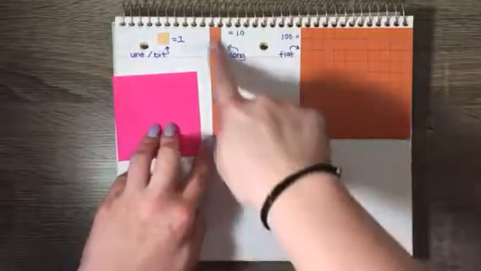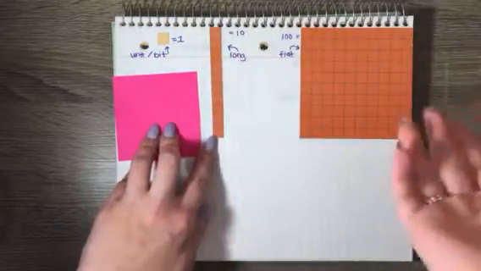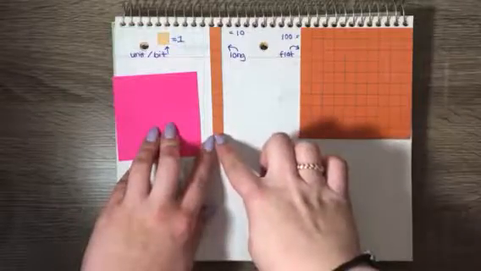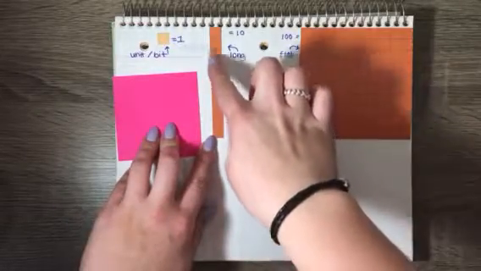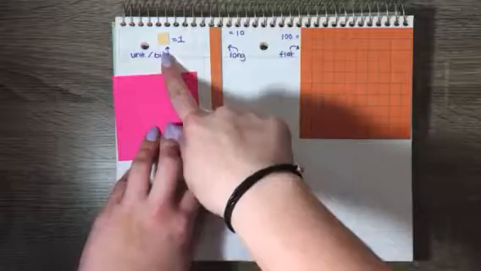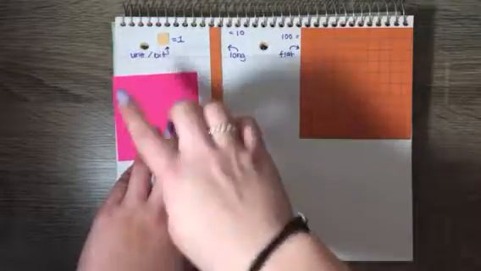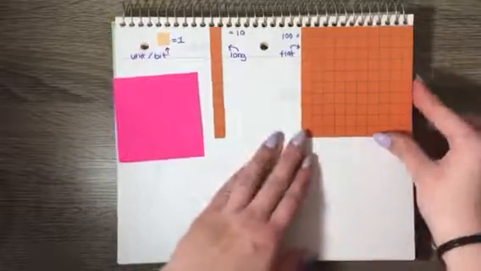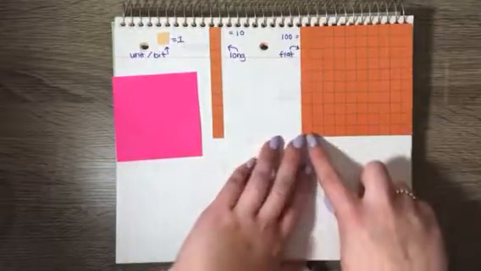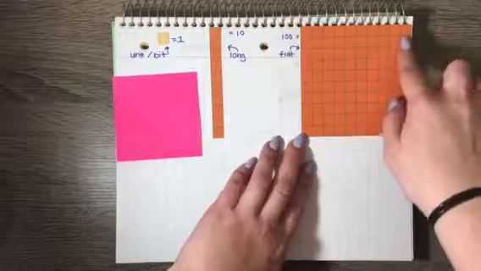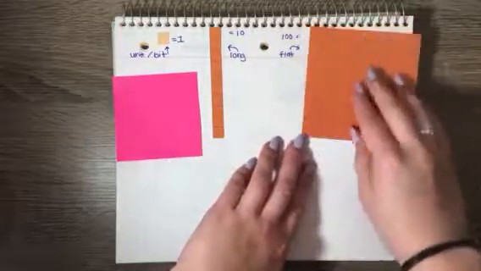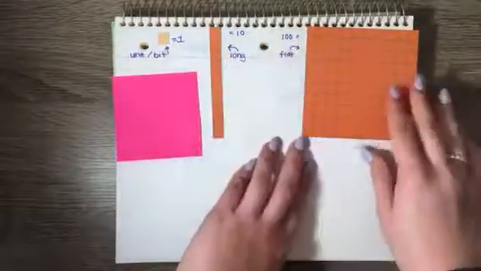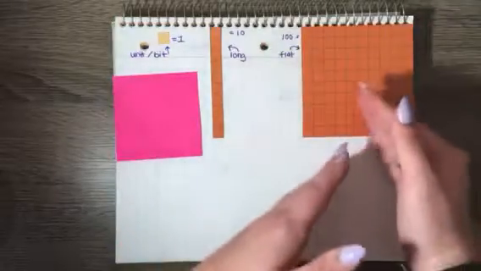This long thing right here is exactly what it is. It's a long, and it has 10 of those little squares. And this is all in base 10, by the way. So we get to this huge square right here. This is a flat, and it has 100 of those little tiny bits and units inside of here.